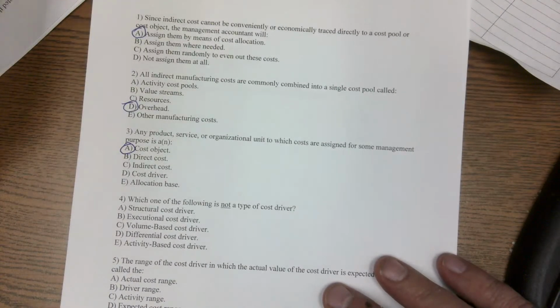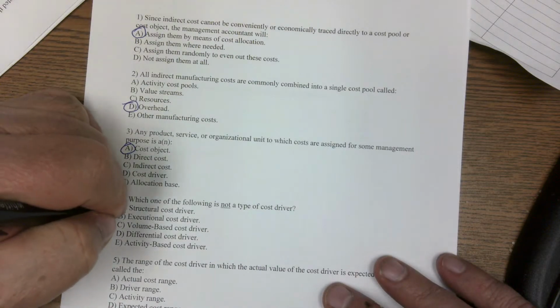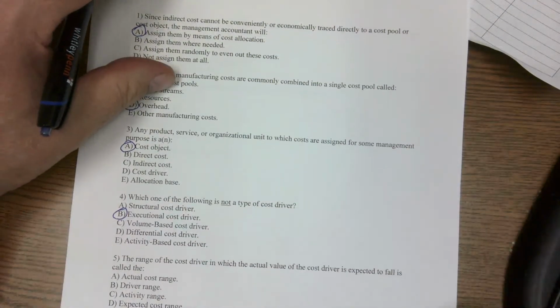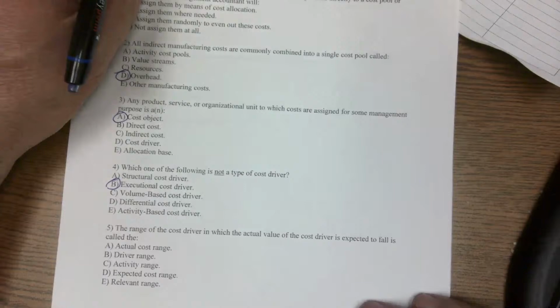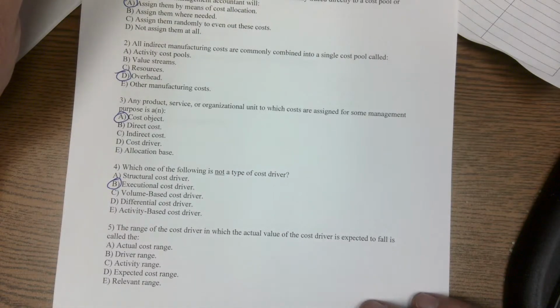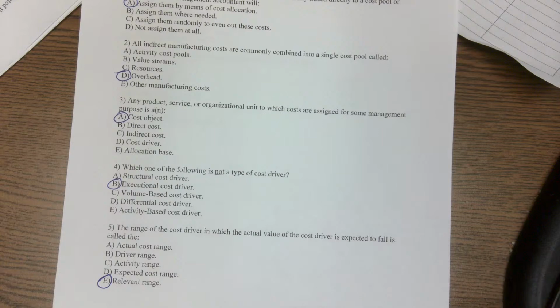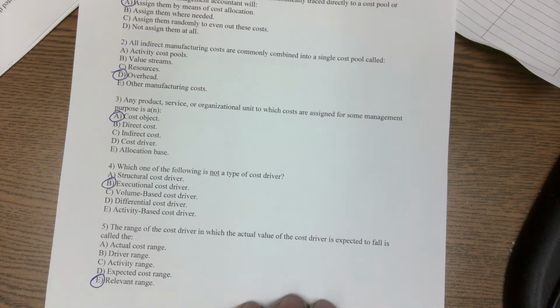Number four, which one of the following is not a cost driver? It would be an executional cost driver, which is not a type of cost driver. And then five, the range in which the actual value of the cost driver is expected to fall is called the relevant range. On that. All right.